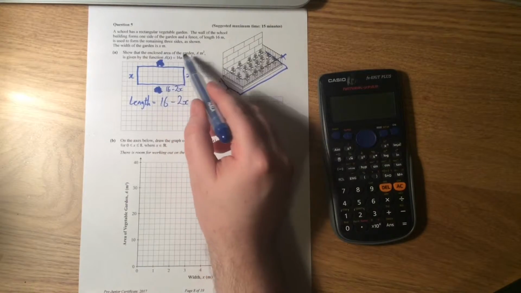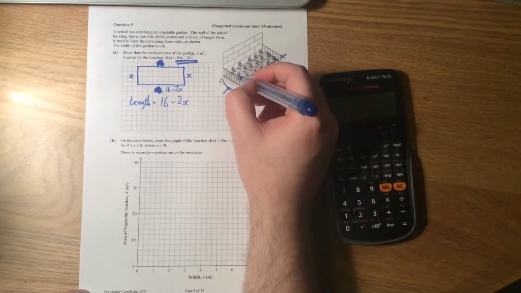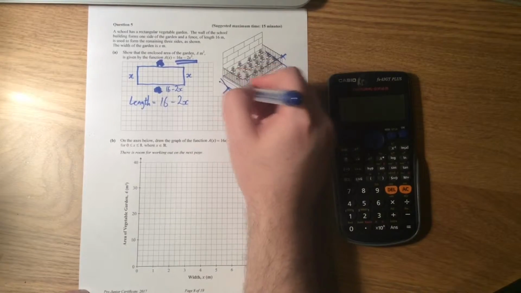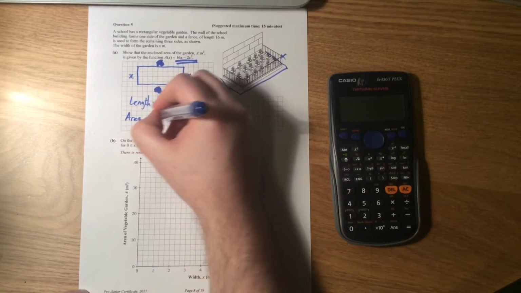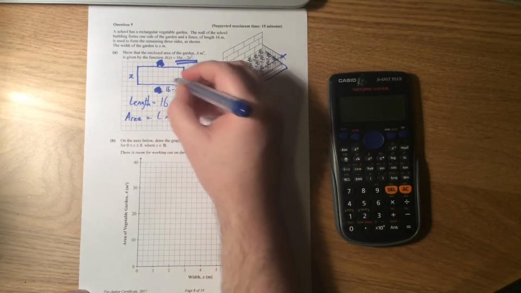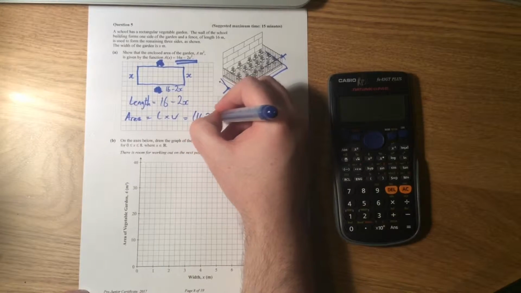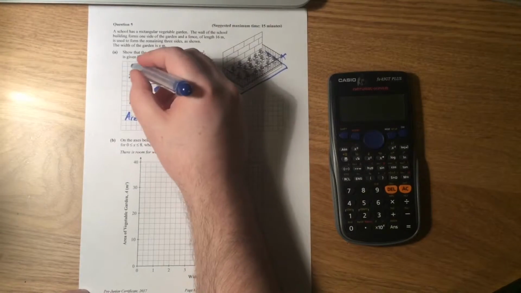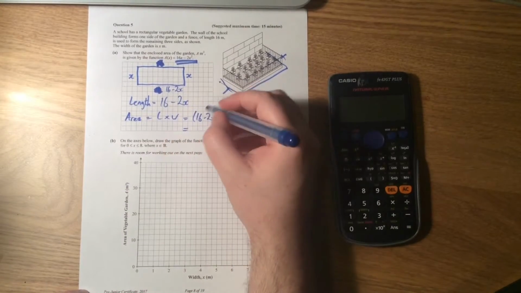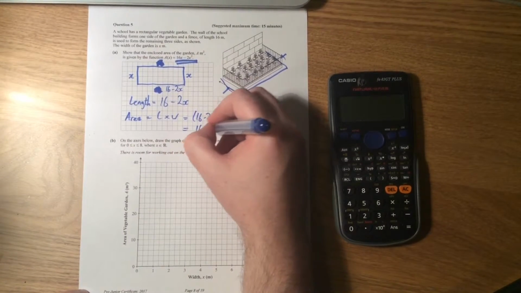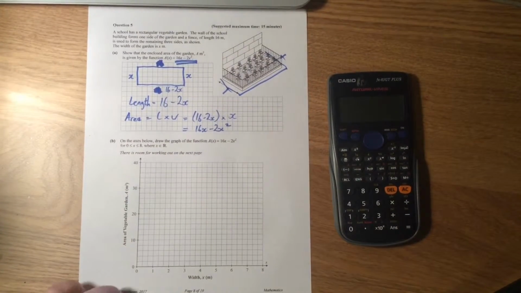It then says, show that this is in fact a representation of the area. Well, you know that to find the area of a rectangle, it's length by width. So in this case, area is equal to length multiplied by width, which is going to equal x, length is 16 minus 2x multiplied by width, which is x. Okay? And when you multiply that out, you get 16x minus 2x squared. And there's your proof that that is in fact the area.